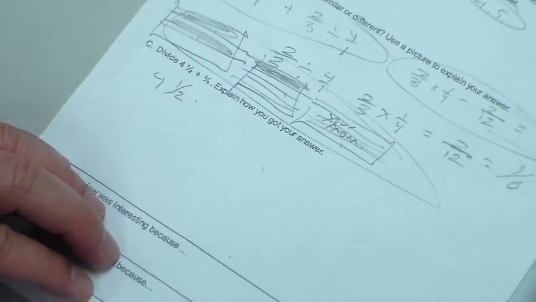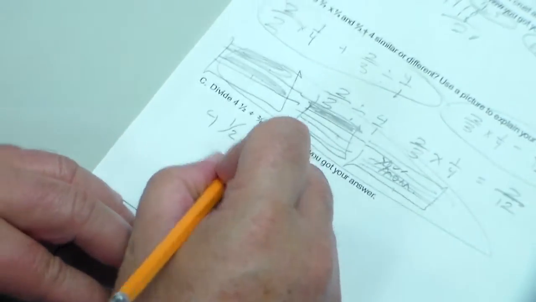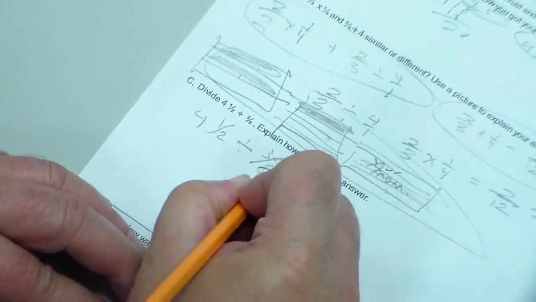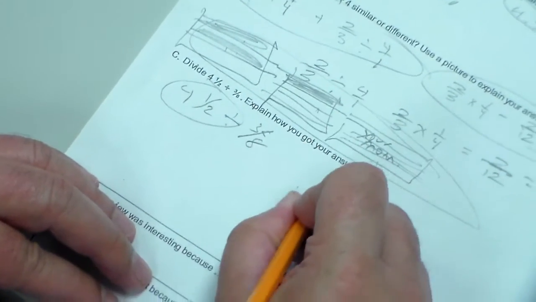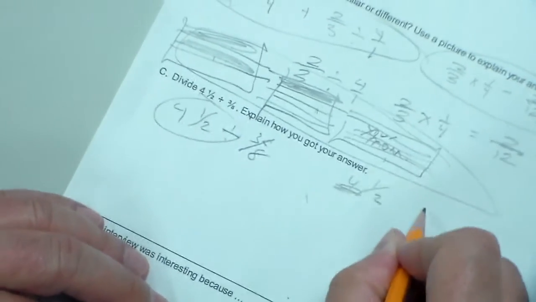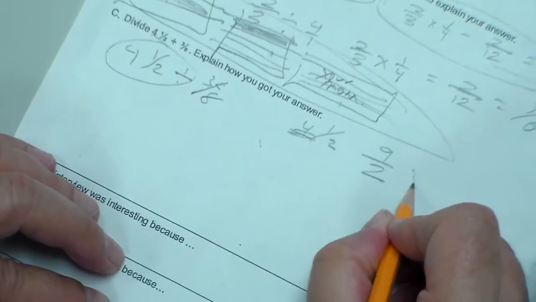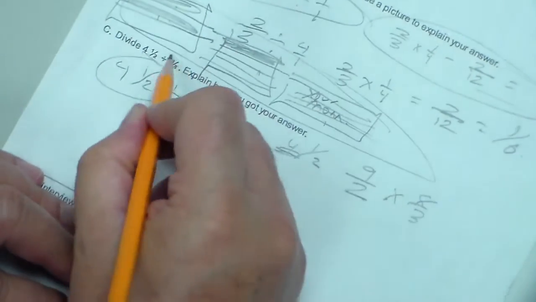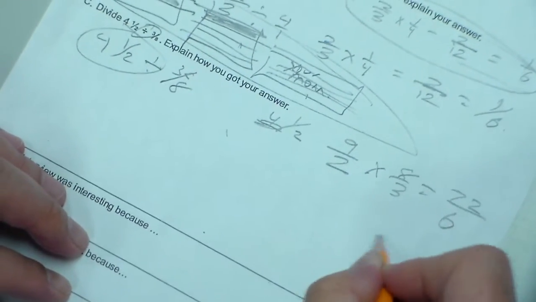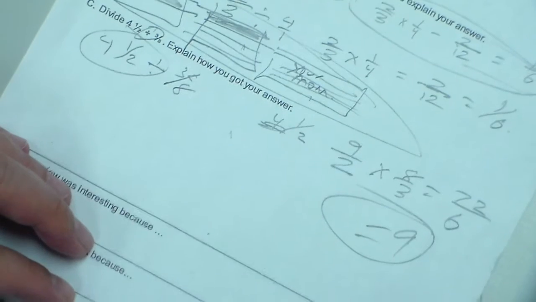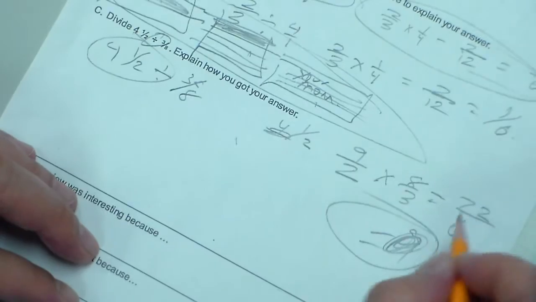All right. Divide 4 and 1/2 divided by 3/8. The way I was taught, I've got an improper fraction here, if that's what they're still called. 4 and 1/2, I do 9 halves times 8/3 because you invert and multiply fractions, correct? 72 over 6 is 9. And how do you know that answer is right? No, that's not right. 12.